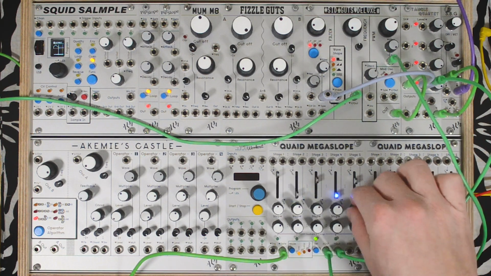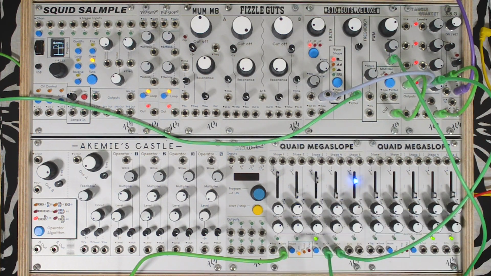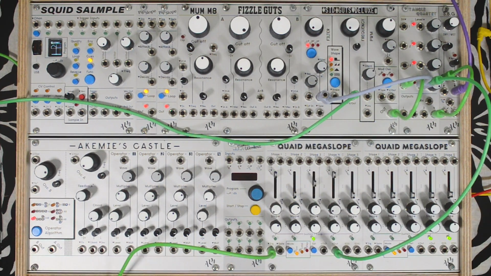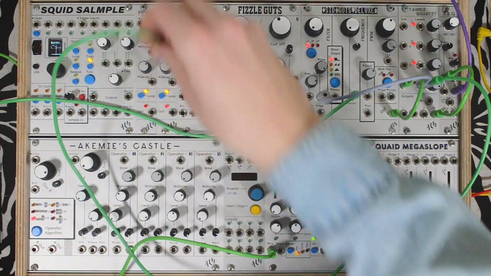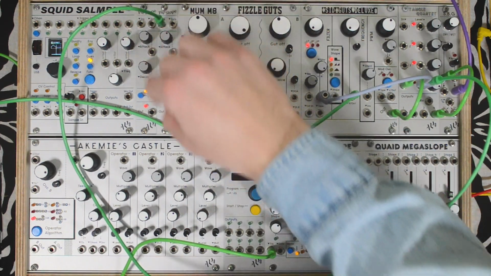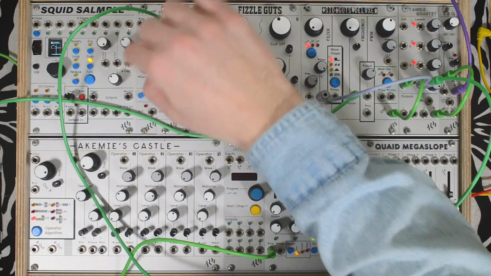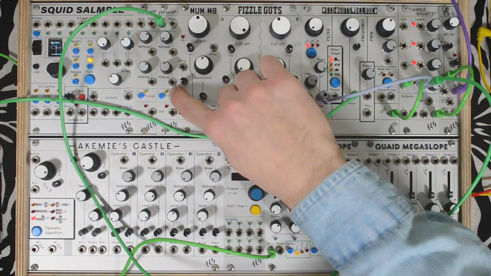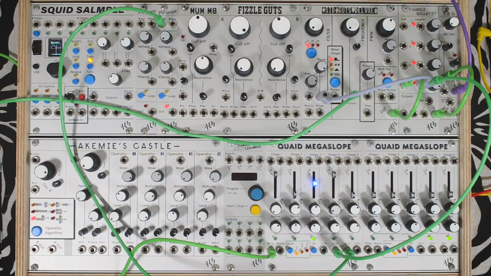There are also two trigger outputs available for interfacing the QUAID further with your system. The first is EOS, which stands for end of stage. This output fires a trigger at the end of each of the 5 stages. Here we will patch EOS to trigger the attack decay envelope of the pip slope.